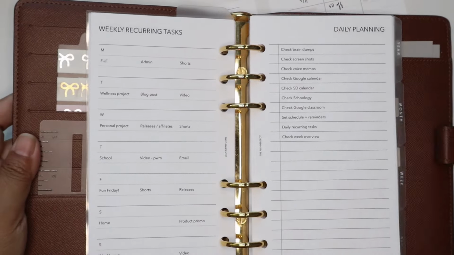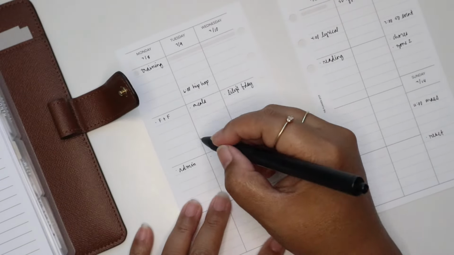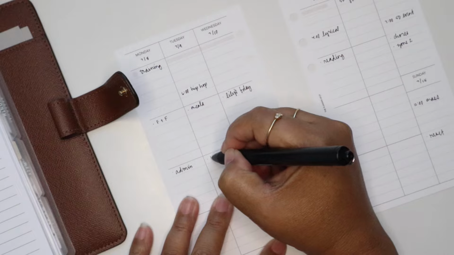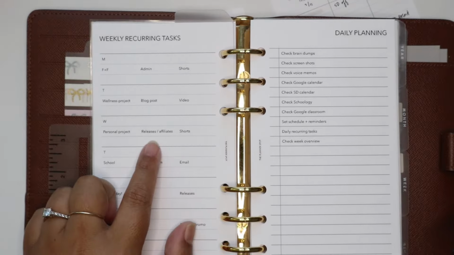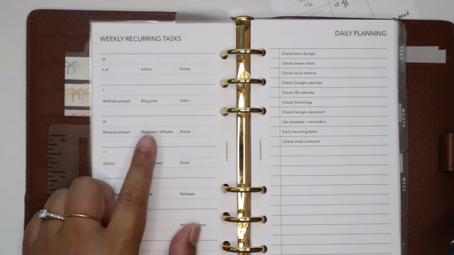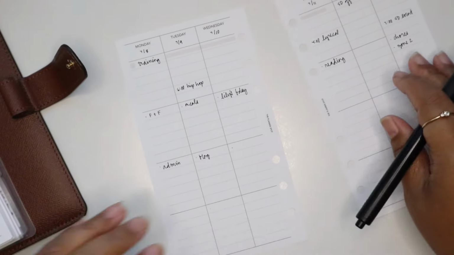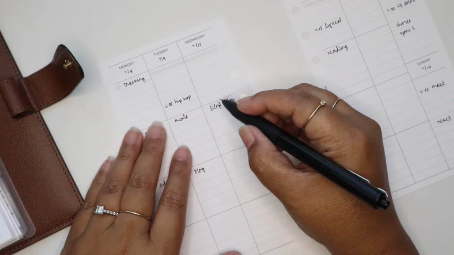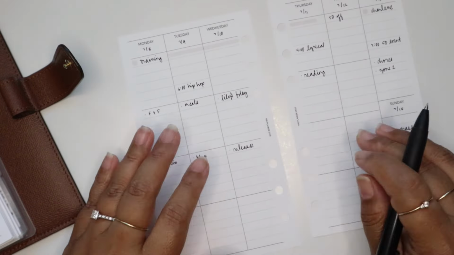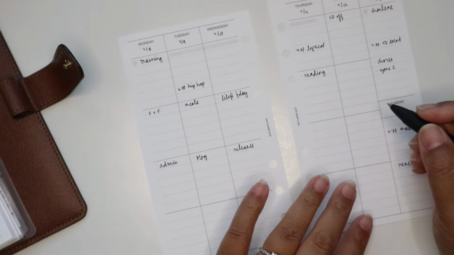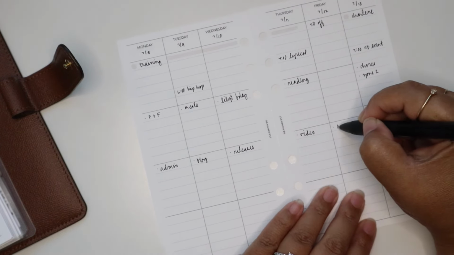And then for the business items, on Mondays, I try to do admin. And then on Tuesday is blog posts. And then Wednesdays is for either new releases or updating my affiliate pages like my Amazon storefront. So this week I do have new releases, which is our sub extras. So on Wednesday I'll prep those. And then on Thursday is filming a video. And on Friday is filming shorts.